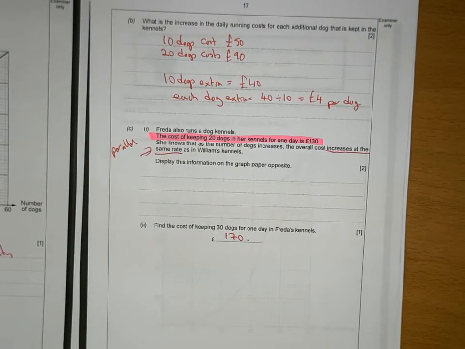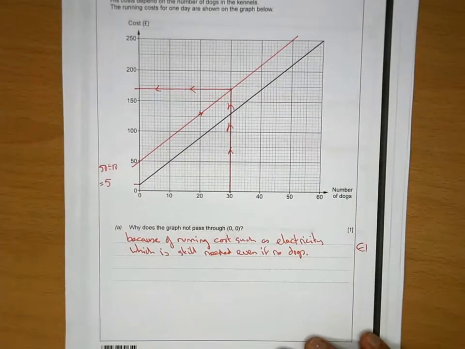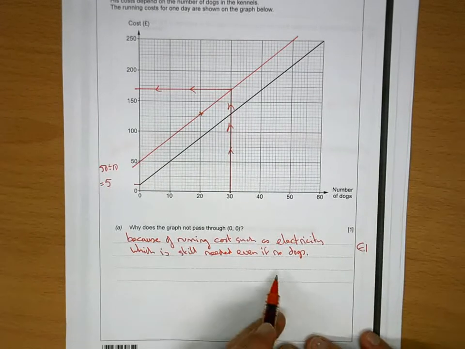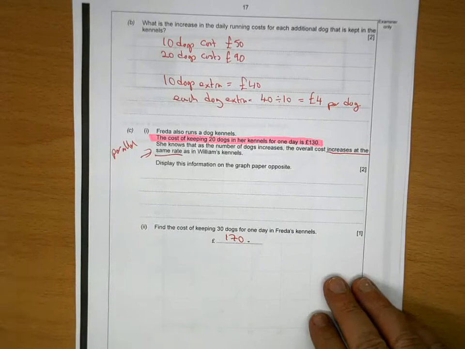Right, marks for that question. Explanation for something to do with electricity bills or heating bills or anything like that.